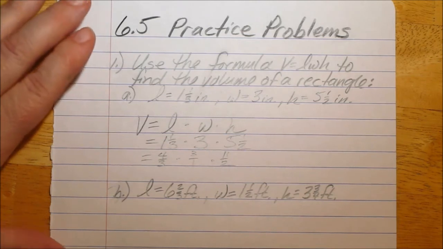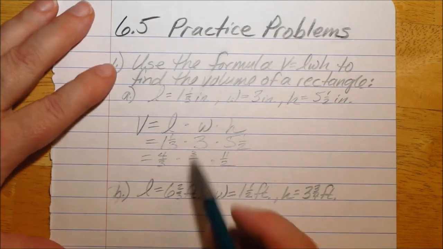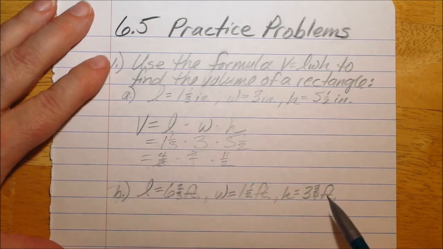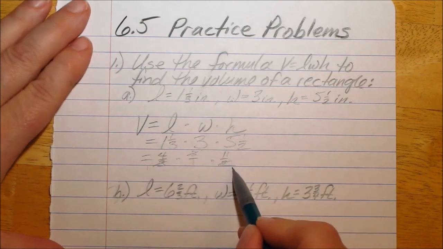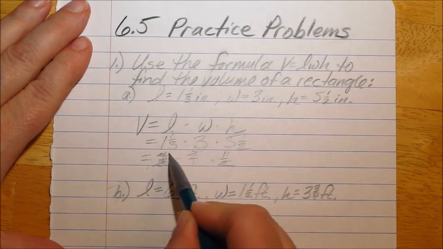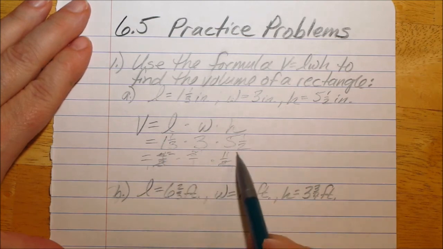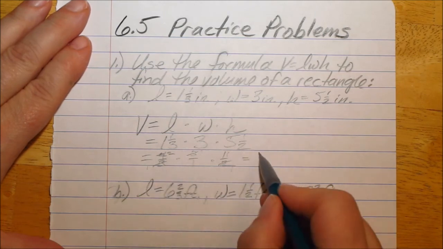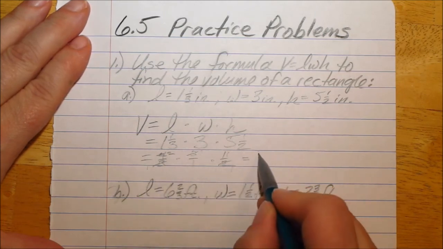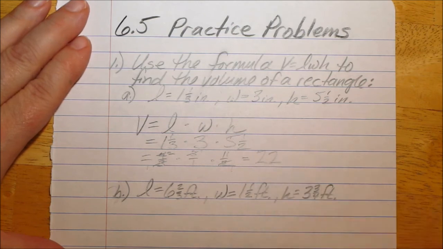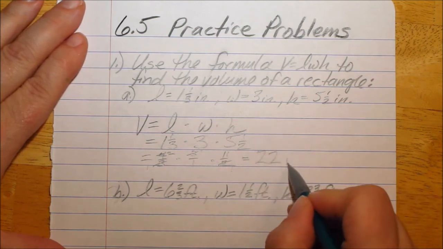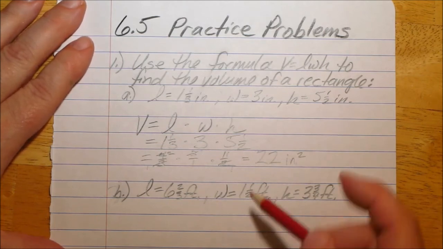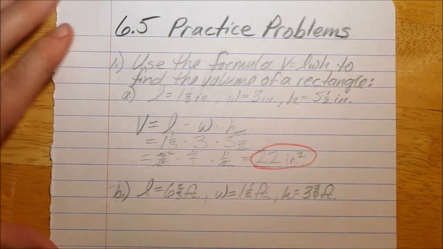Now we need to cross simplify. I see 2 matching 3s, so those turn into 1s. I see this 2 goes into itself once and 2 goes into 4 2 times. There's nothing we can do with that 11. So that winds up being 2 times 11 is 22 over 1, which is 22. So the volume is 22 inches cubed. And we'll circle that. All right?